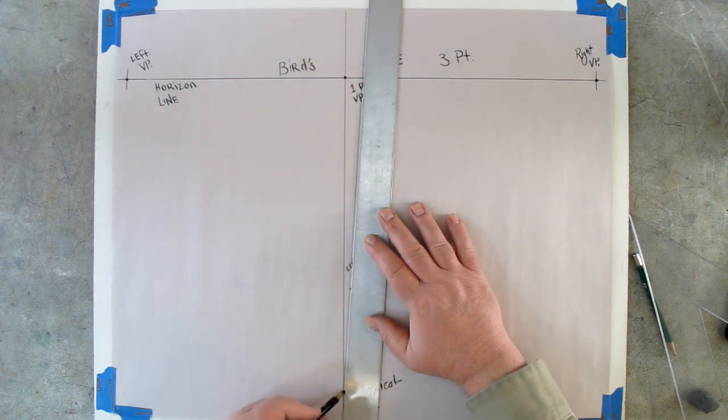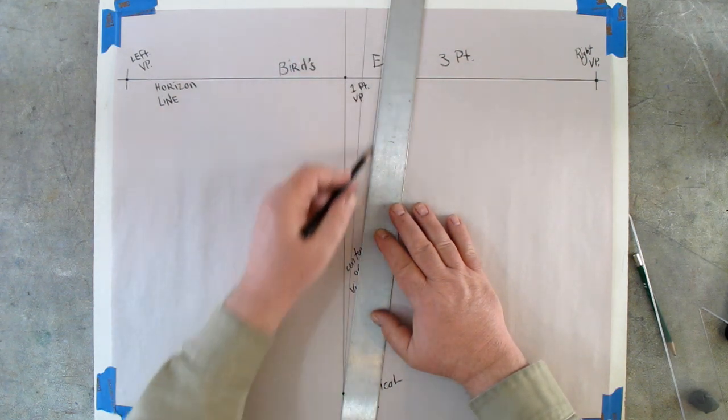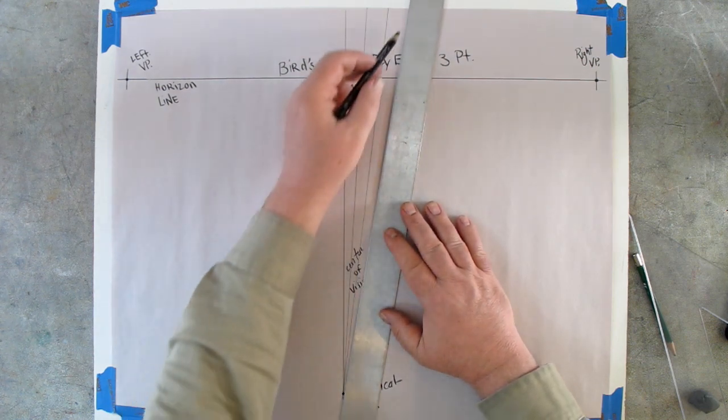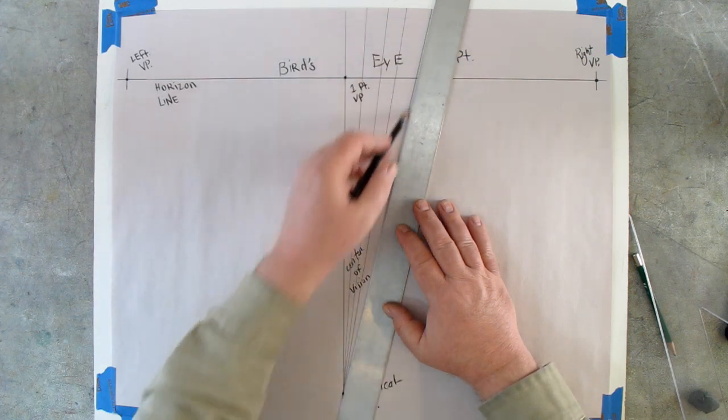So these are going to be our verticals, and as they splay out, getting further and further away, they're going to lean, and the lean is going to be more and more outrageous. Outrageous is not the word, but they're going to lean more the further they get from the center of vision.